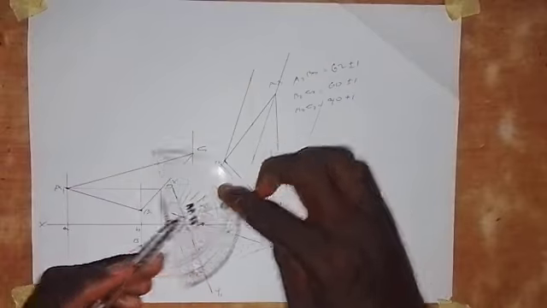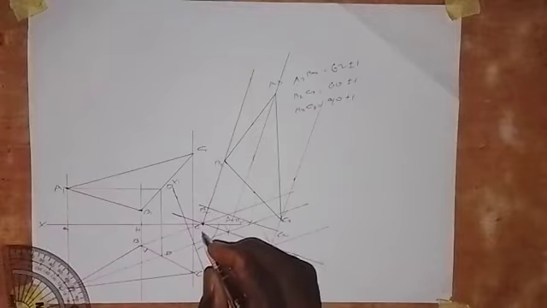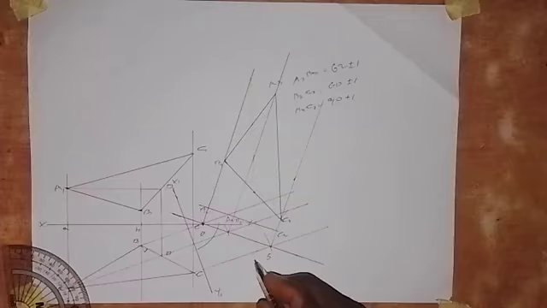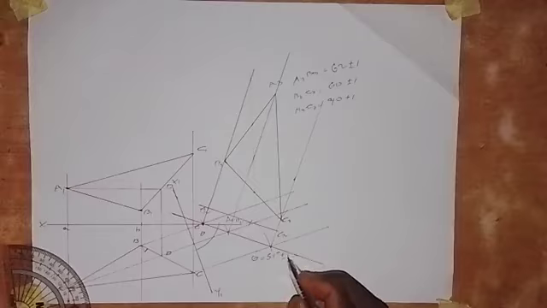So this is around 51 degrees. Let's call it angle theta. So angle theta, the angle of inclination to HP, is equal to 51 degrees, plus or minus 1 degree. This is how you have to state the angle.